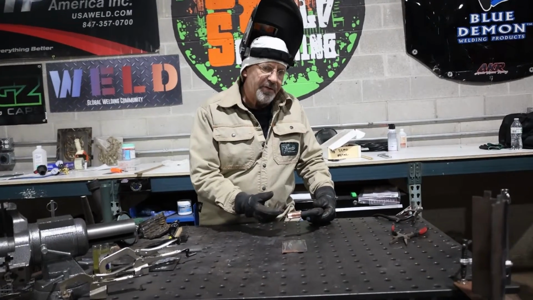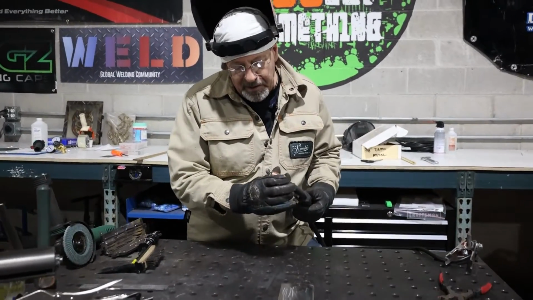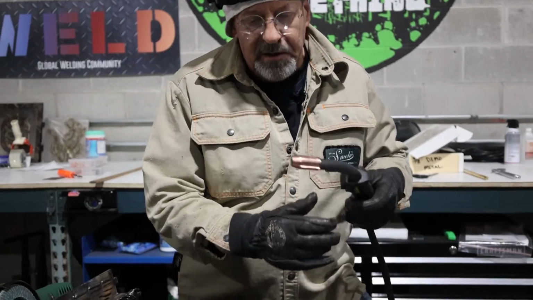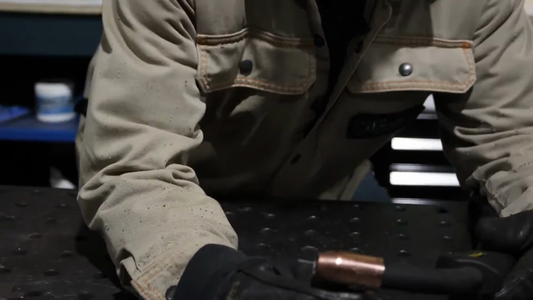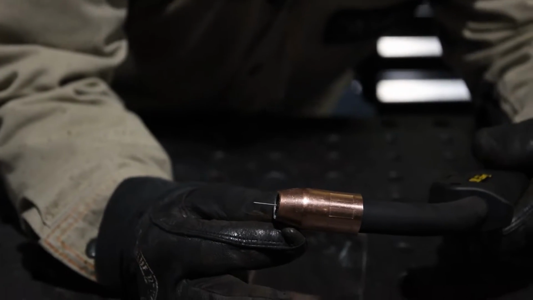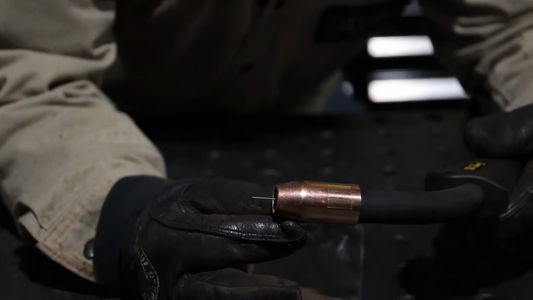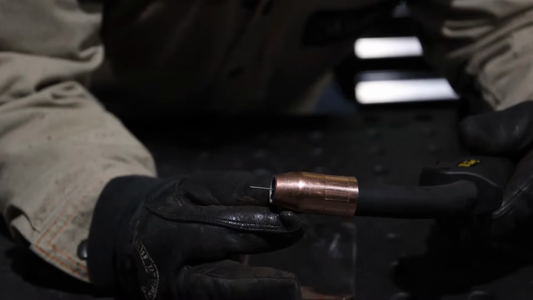It's not the nozzle, it's from the contact tip. So this one is flush, and this amount that I have sticking out here is correct for most short circuit gas metal arc welding conditions.